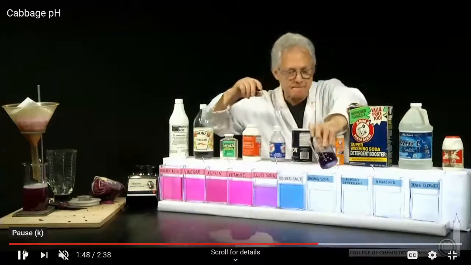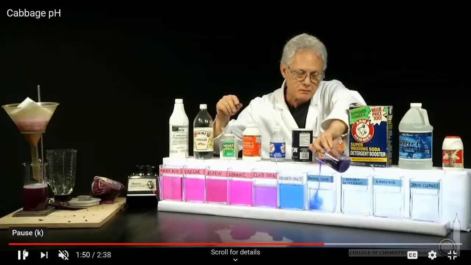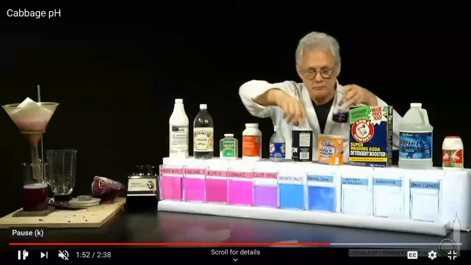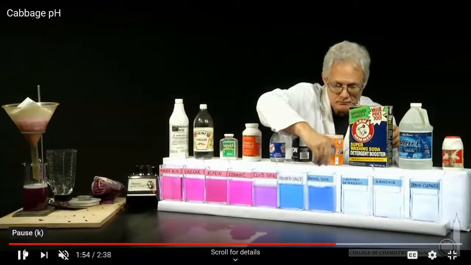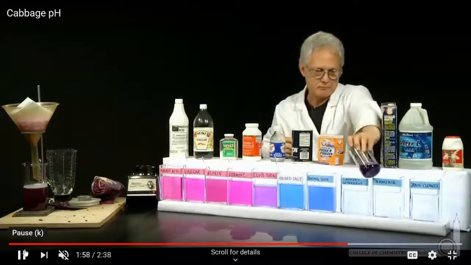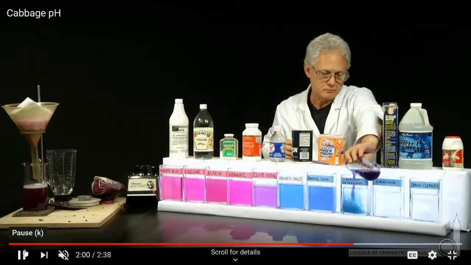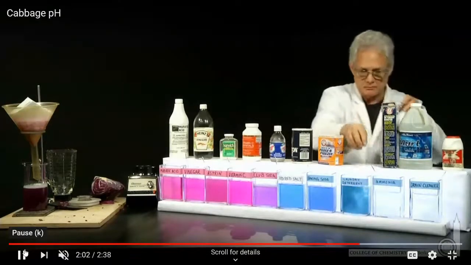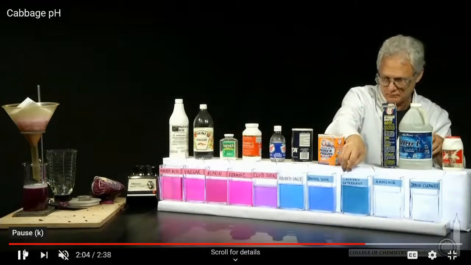If you need to pause this to write down your observations, go ahead and do that. And again, if you can do this on your own, it's actually pretty cool to do. It's a pretty easy kitchen science one.